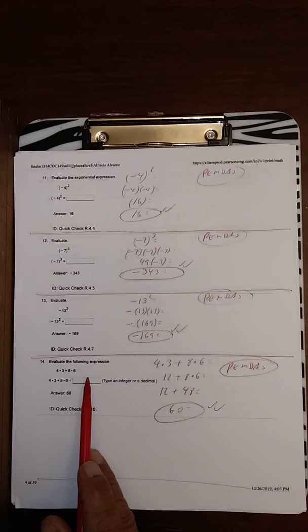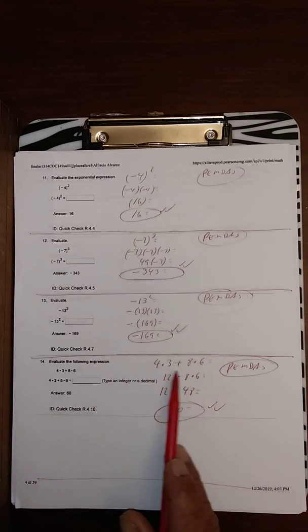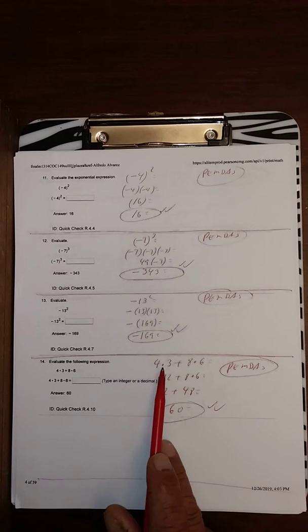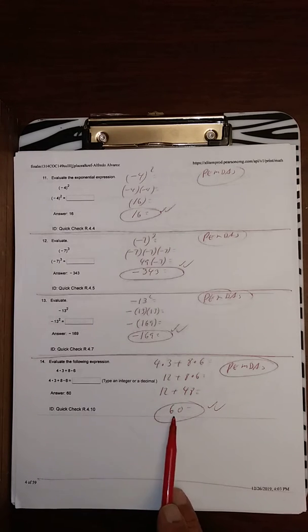Evaluate the expression. Let's use order of operations. We have multiplication, we have addition, multiplication. So that's the first two. First two we see is 4 times 3 is 12. Bring it down. And then we see 8 times 6 is 48. 48 and 12 is 60.